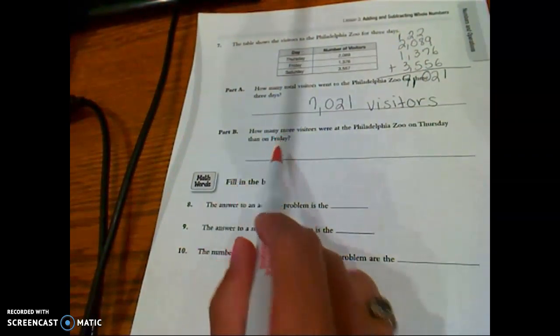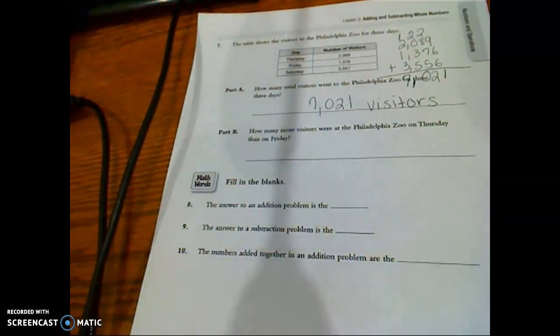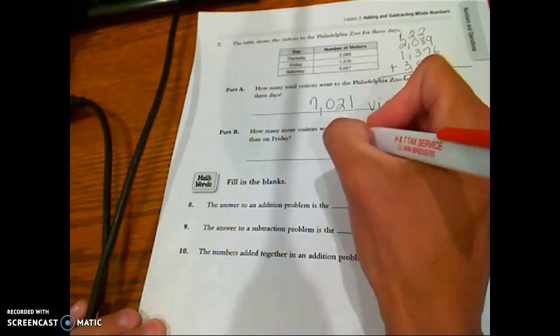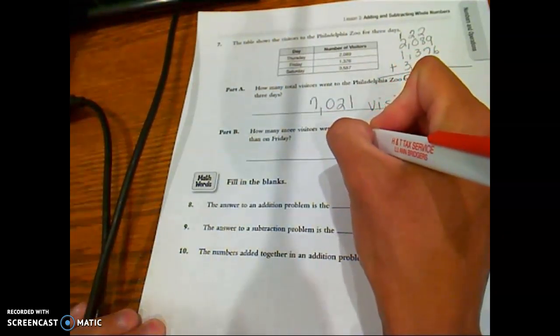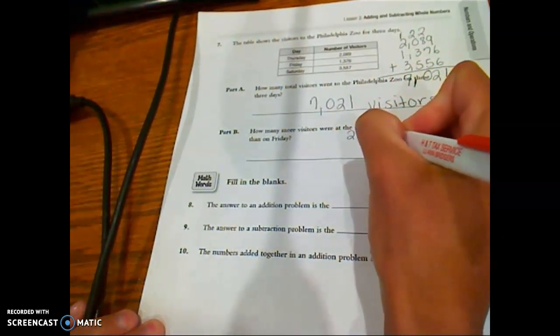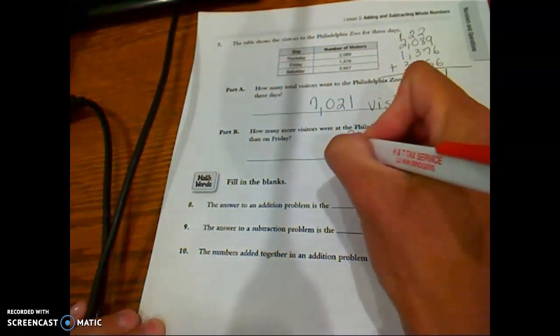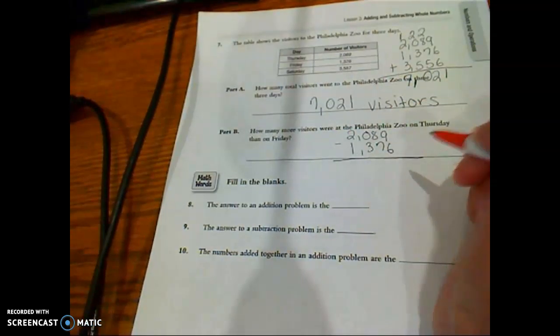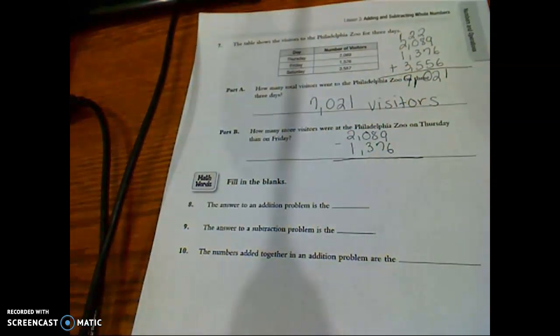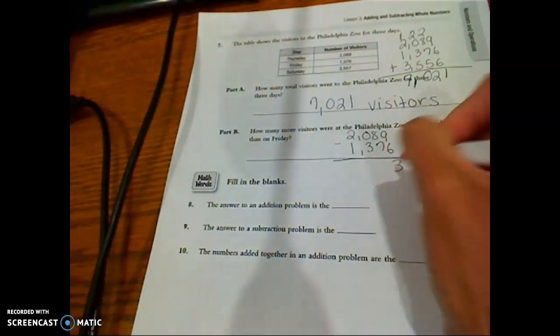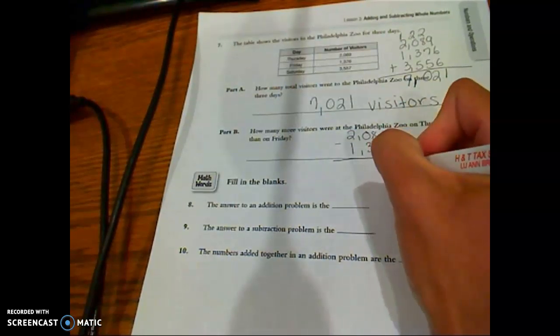Part B, how many more visitors were at the Philadelphia Zoo on Thursday than Friday? Or we're trying to find the difference in the amount of people. So on Thursday, there was 2,089. Friday, there was 1,376. So we know we're going to subtract. So 9 subtract 6 is 3. 8 subtract 7 is 1.